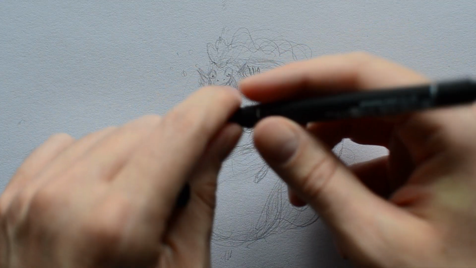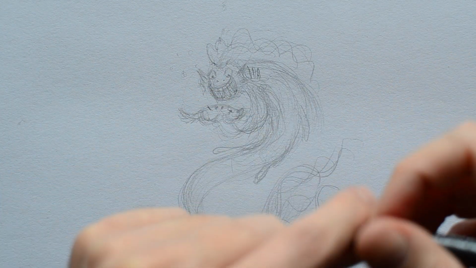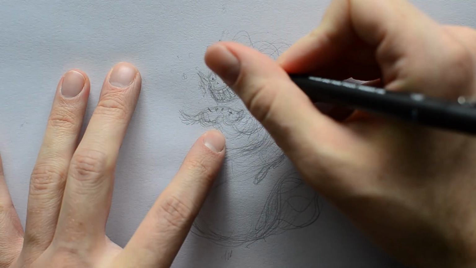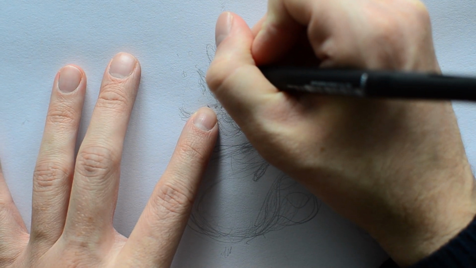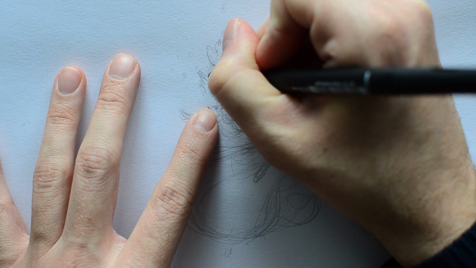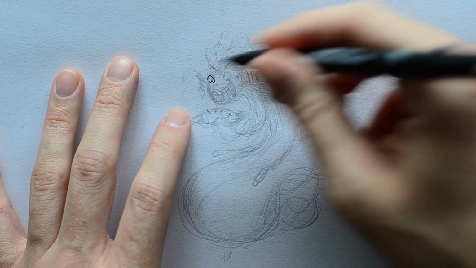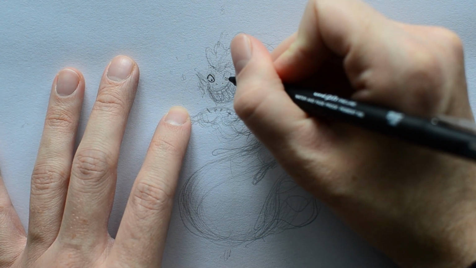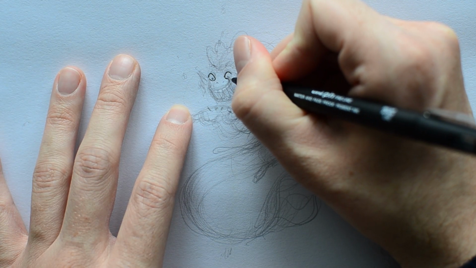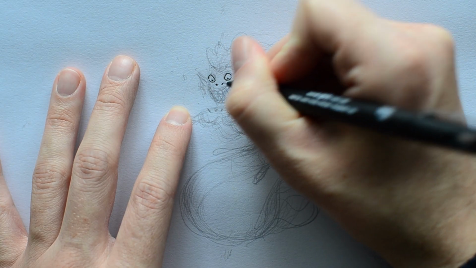I'm going to use 0.05 for today, the Unipin fine liner, as I normally use. Let's start defining what is gonna be the face of the character. As you can see, I'm gonna be following the pattern I have drawn here, the sketch, the doodle I have done first. But look into the drawing and decide what lines are the lines that you want to follow, okay?